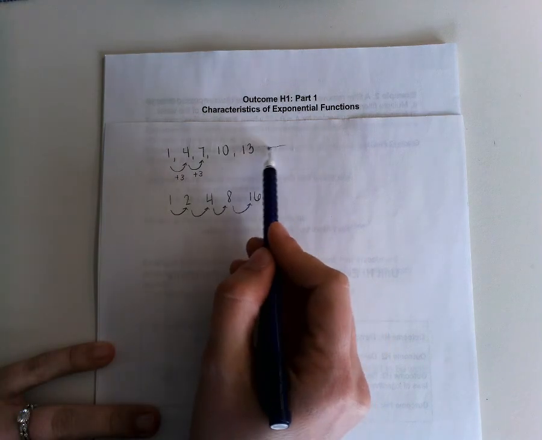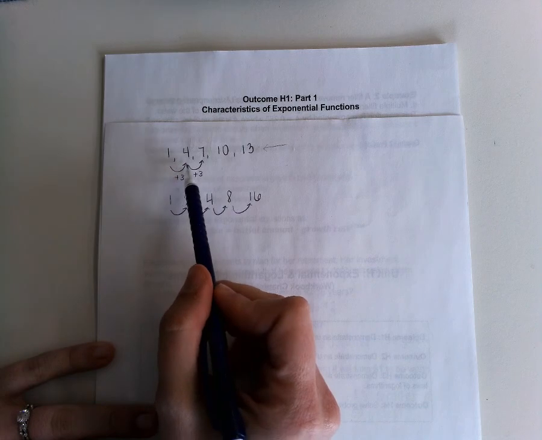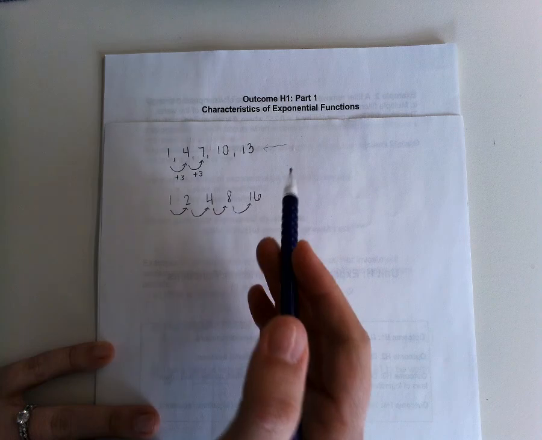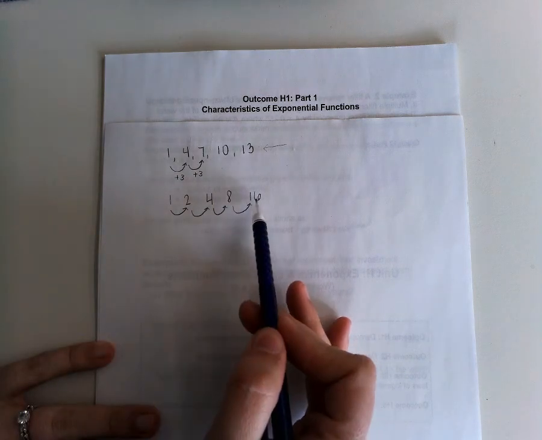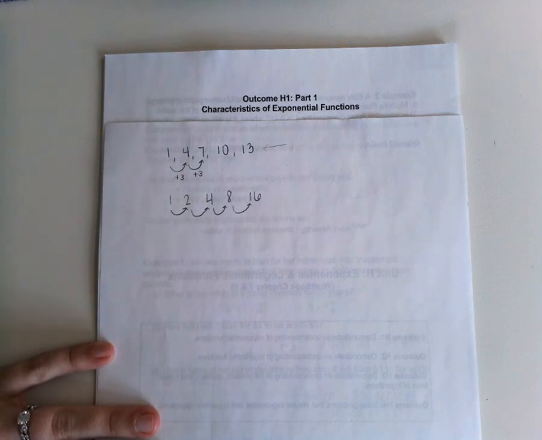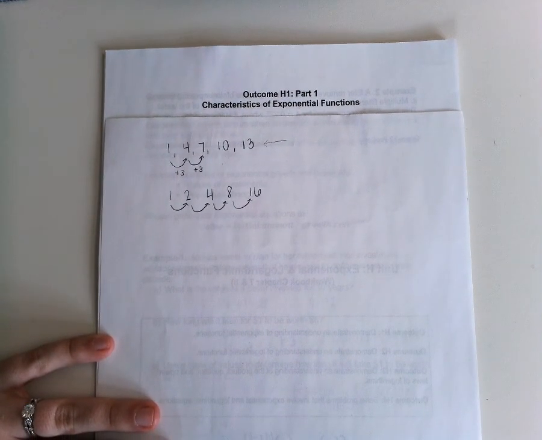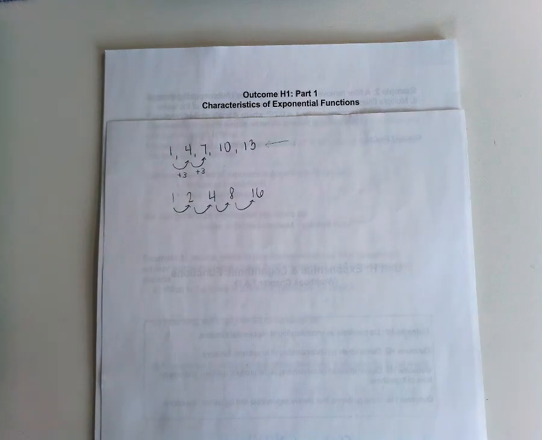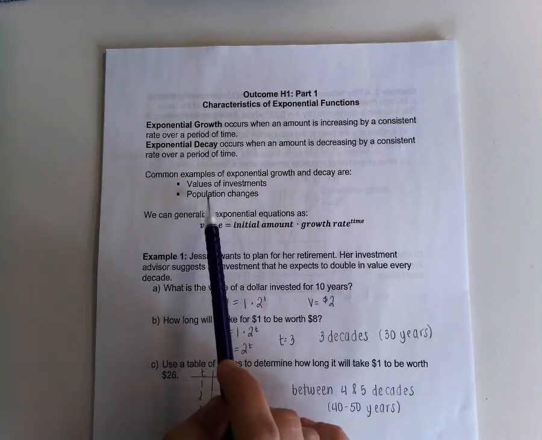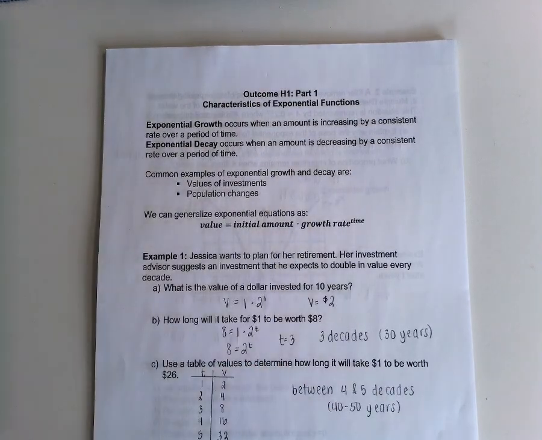So whereas this is a linear function where we're just increasing by some set amount, in an exponential growth or decay, because we could also be, instead of doubling, going backwards and taking half every time, we're increasing or decreasing by some rate. So in exponential growth or decay, change happens more quickly than with linear growth. Some common examples of exponential growth and decay are values of investments and population changes. Those are the most common ones we're going to look at.